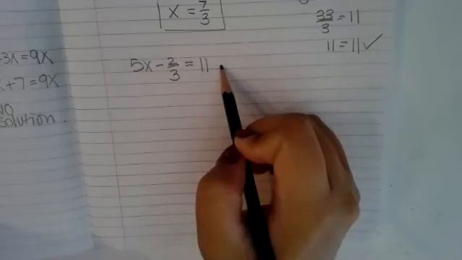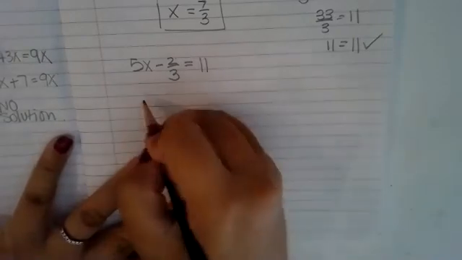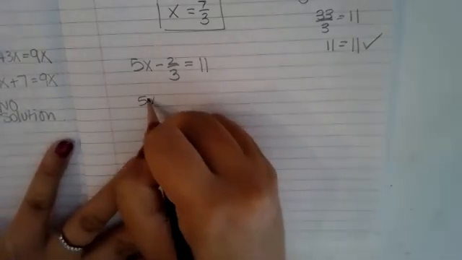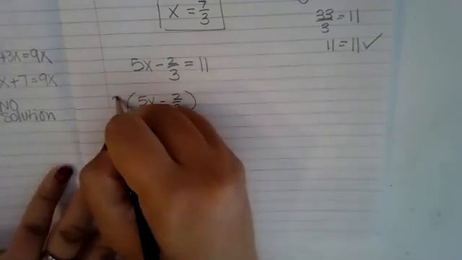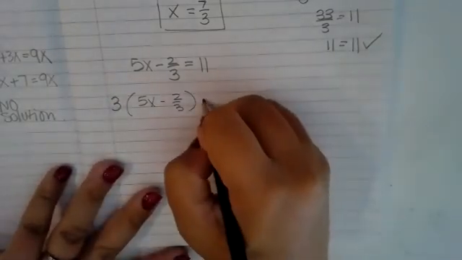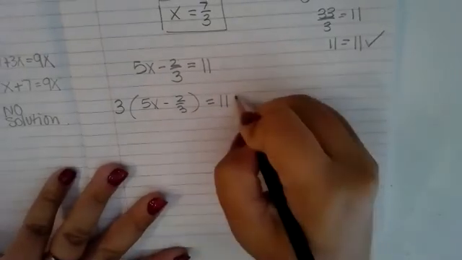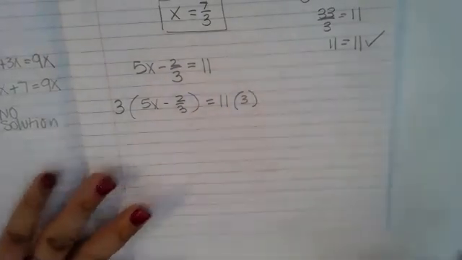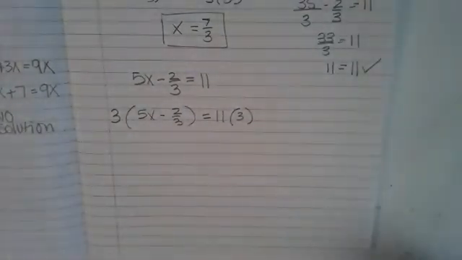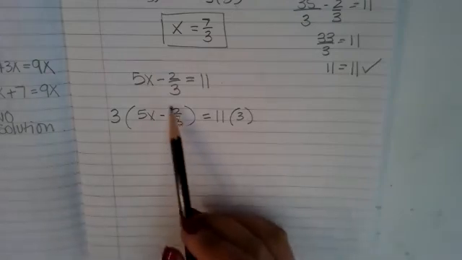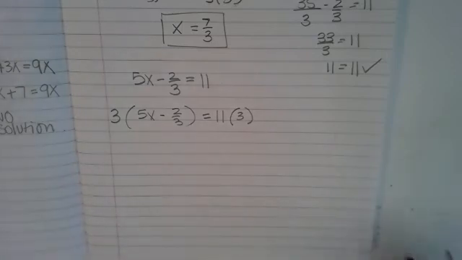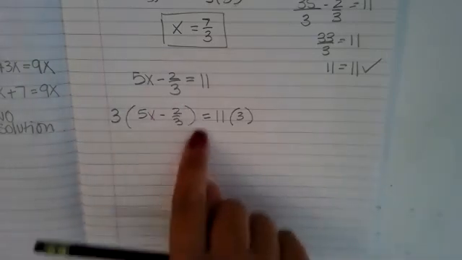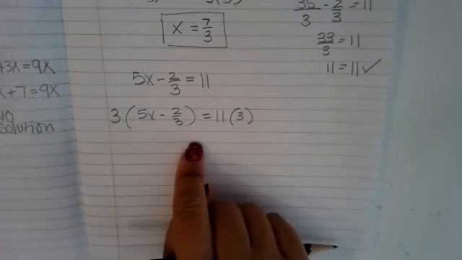Okay, so I have to take the 5x minus 2 thirds, and I'm multiplying this whole thing by 3. And then I have my 11, and I'm multiplying that by 3. Because whatever I do to one side, I have to do to the other side. I have to keep it even. And whatever I do to one term, I have to do to all the terms on this side in order to make it even. Is everyone following that?